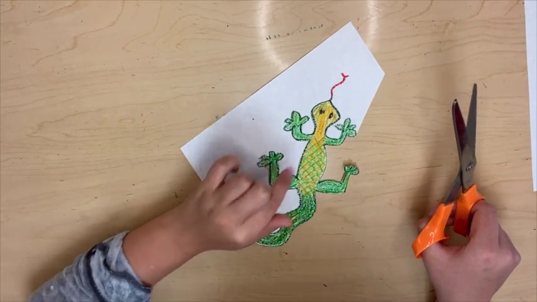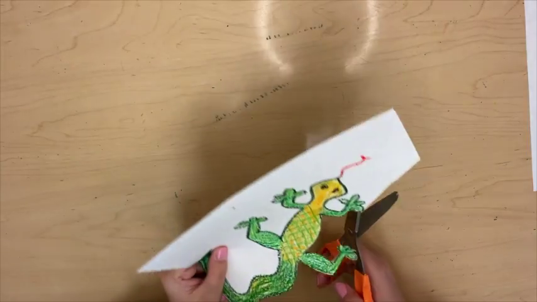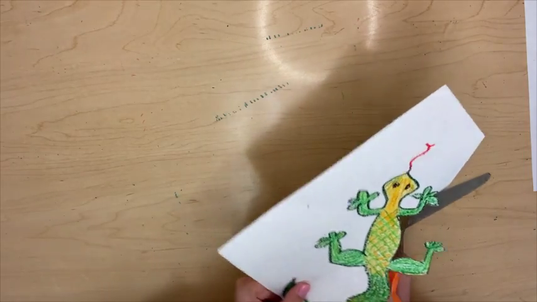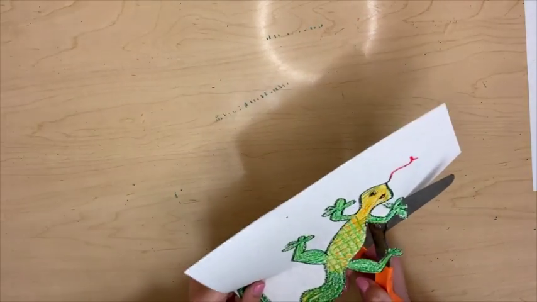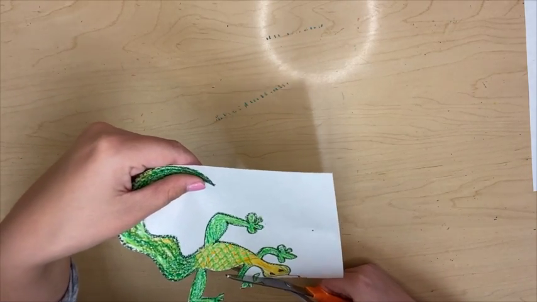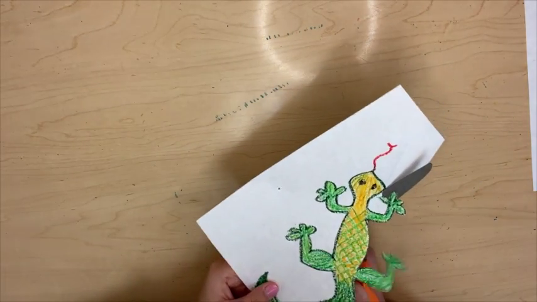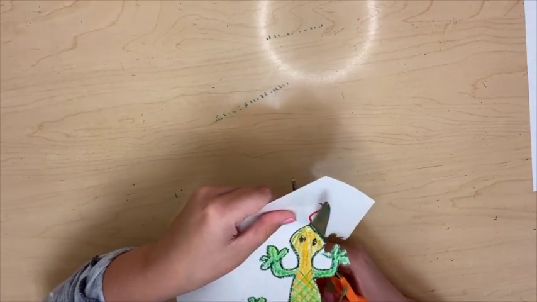You guys are gonna have to do this for the whole lizard. So let's keep going. It's so, so important to take your time when you are cutting. This will be a tough area, this tongue, because I don't want to cut it off.